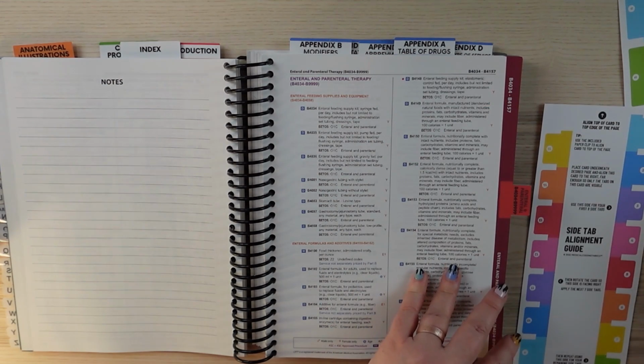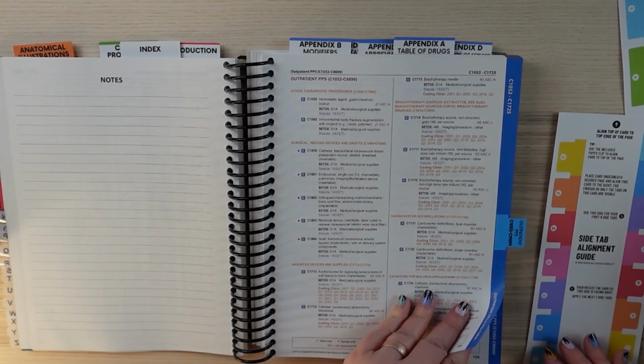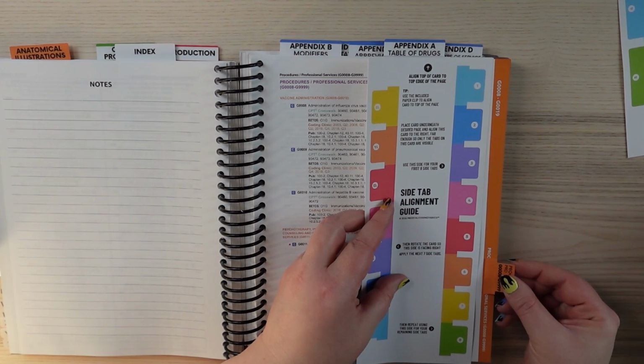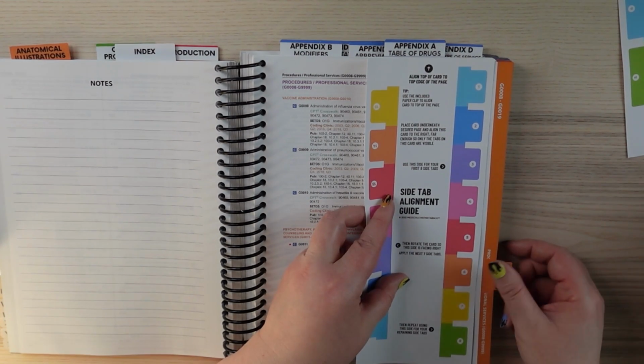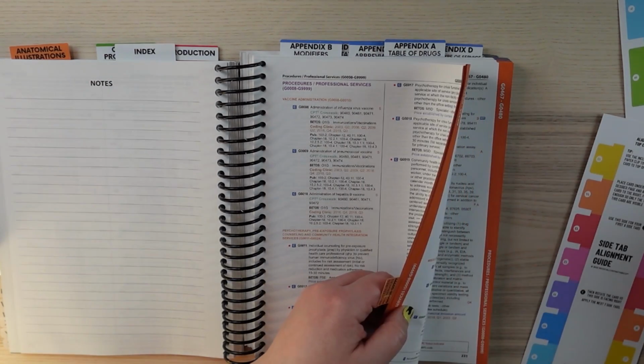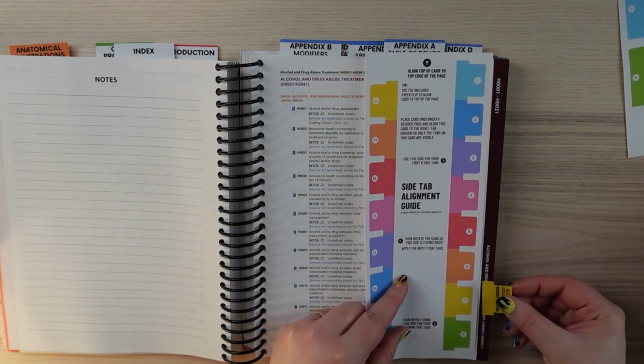And then page 155, seal that in real nice. And then we're going to skip over to 181, and then 211 is our procedures. Professional services, those are our Medicare codes commonly. And then 295, alcohol and drug abuse treatment.